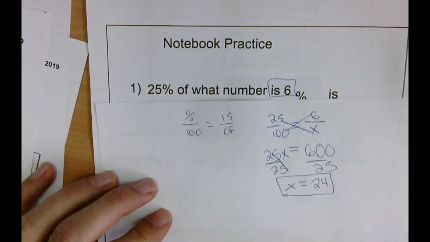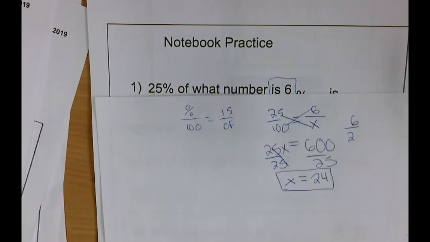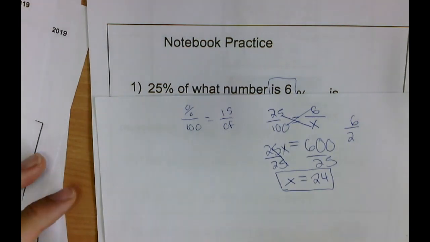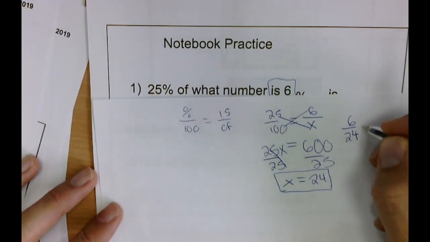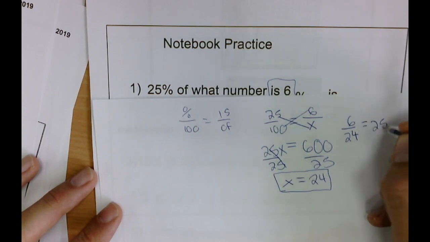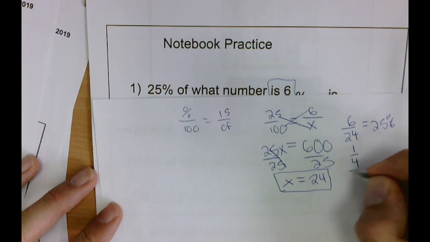25% of what number is 6? Well, it's 24. And you could prove it with this example by writing 6 over 24 is over of to get 25%. Because 6 over 24 is equal to 1 over 4.